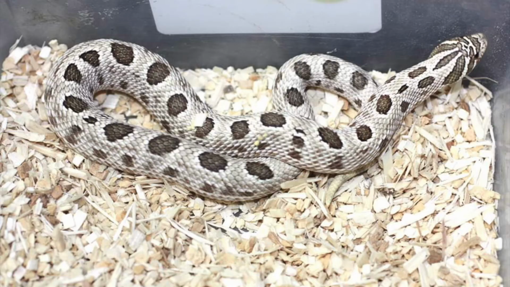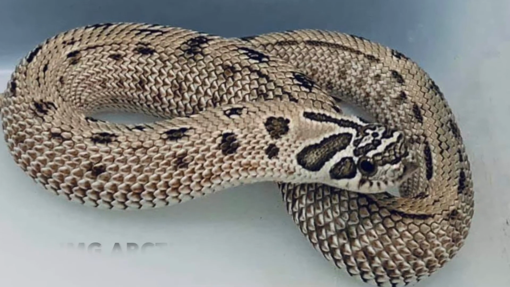When you compare that to the Arctic gene, which was originally known as the JMG Axanthic, it was discovered by a guy named Jeff Gelwood. He's pretty much one of the most popular breeders of hognose snakes. And this gene looks very similar to the Axanthic gene. The Arctic gene is usually characterized by a gray to whitish background, and then the pattern is usually highlighted in black, has a lot of melanin.